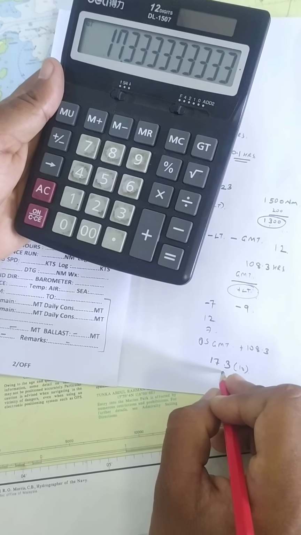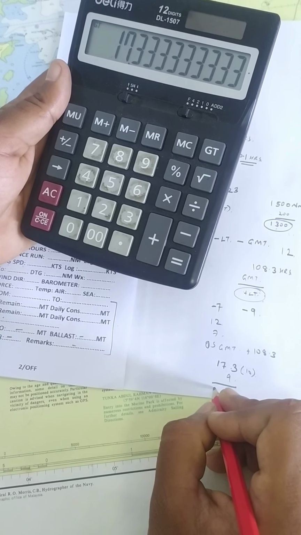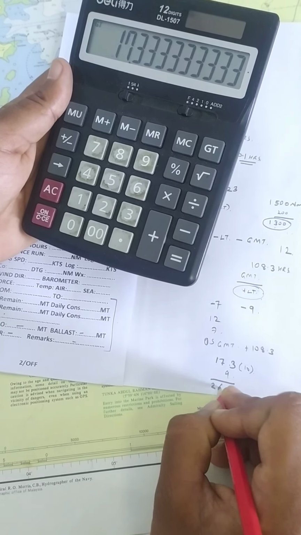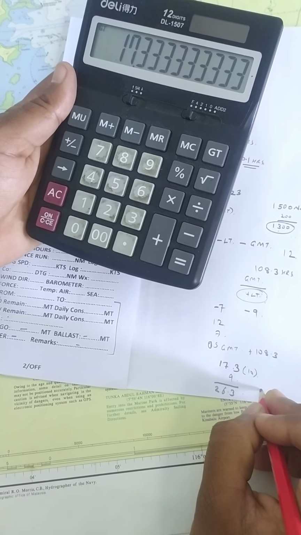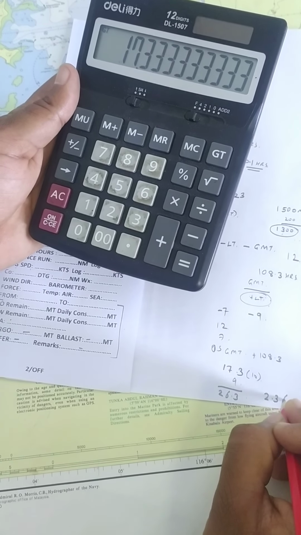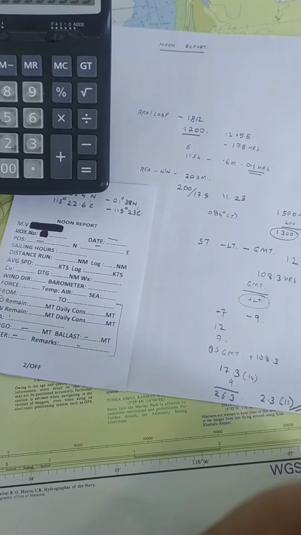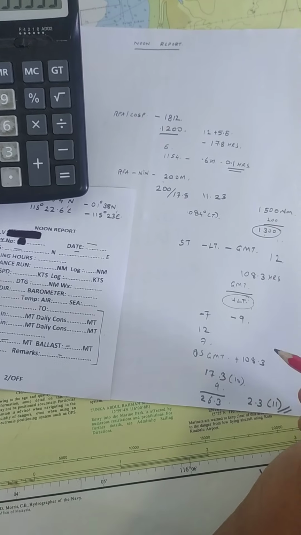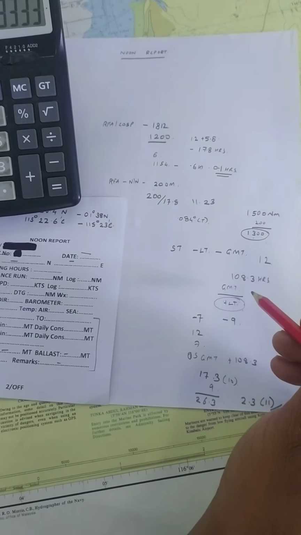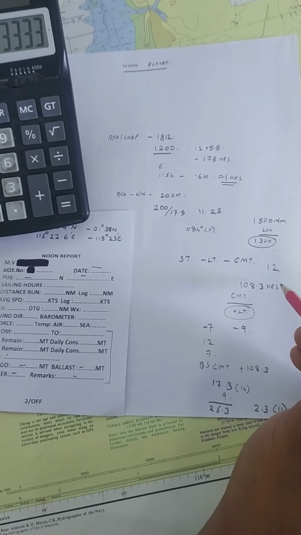Then you add 9, it will be 26.3, that is 2.3 of the 11th. It will be very easy to calculate if you convert your ship time to GMT and calculate the ETA accordingly.